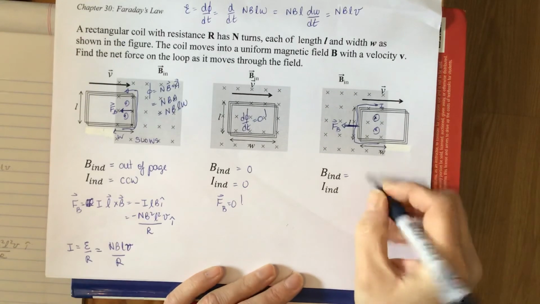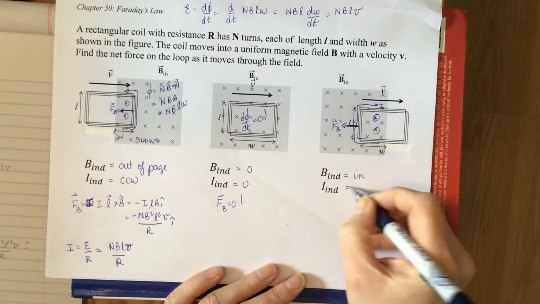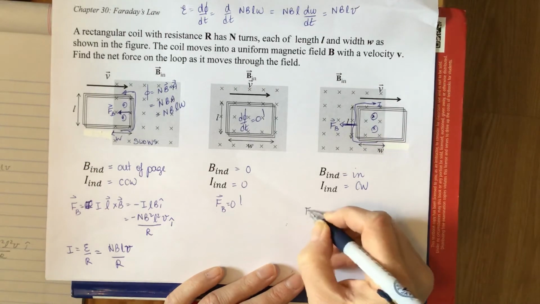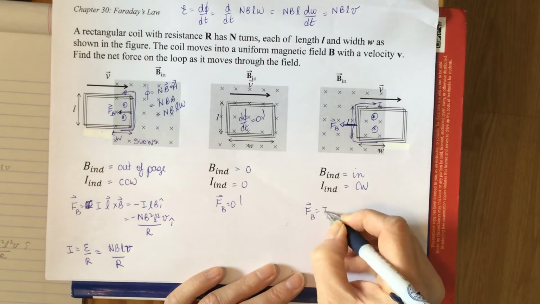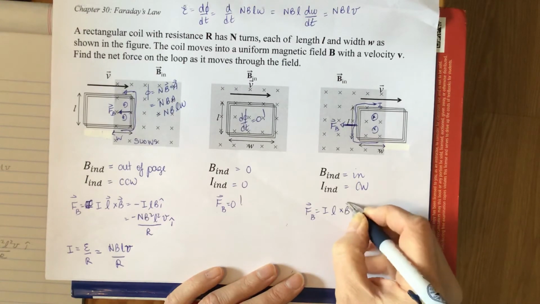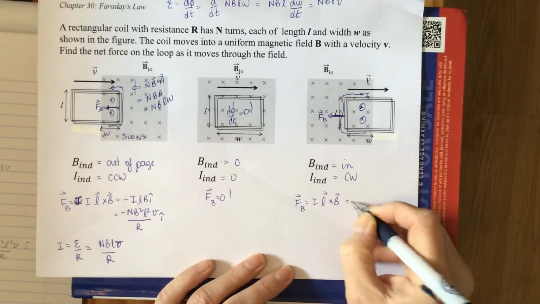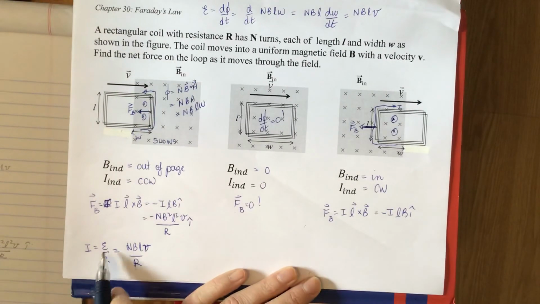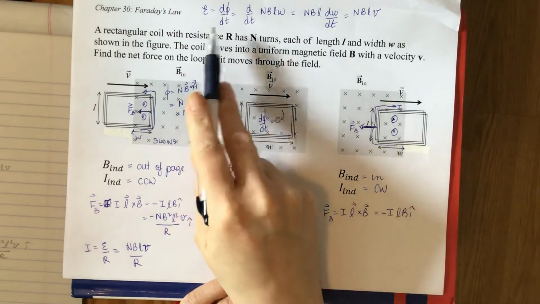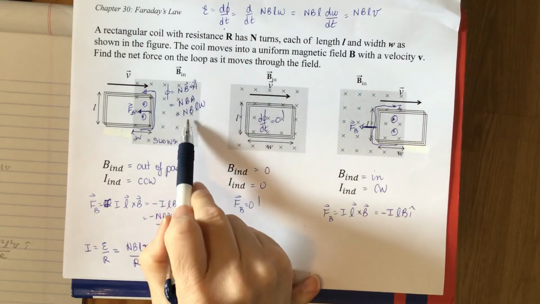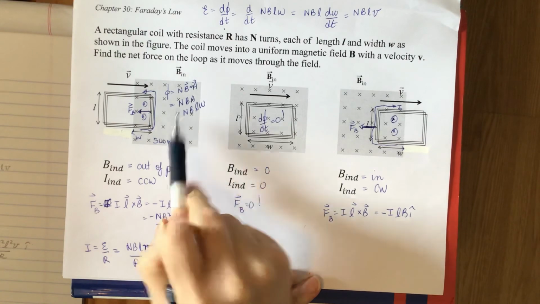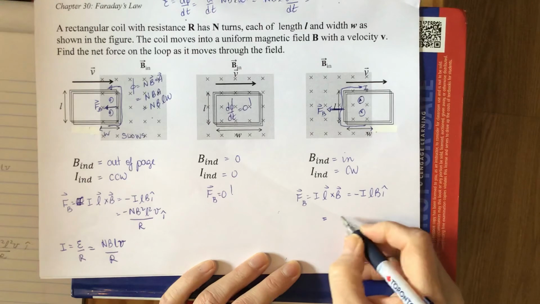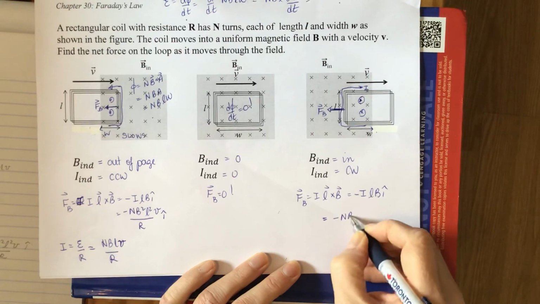So our B induced is into the page. Our I induced, this time it's clockwise. And our induced magnetic force is IL cross B, same equation. Force is to the left, so it's going to be minus ILB i hat. Current is potential over resistance. Our potential is going to be the change in flux over the change in time. Our expression for the flux is the same, so the potential is the same, so the current is the same. So the magnetic force is exactly the same.